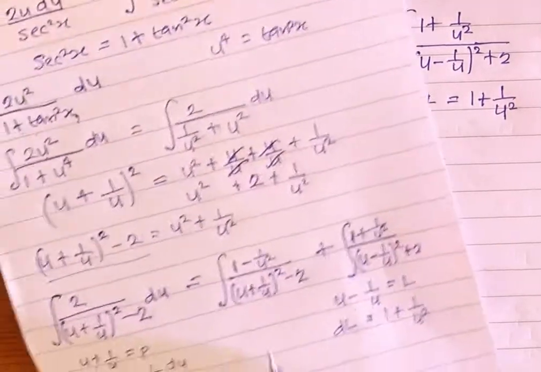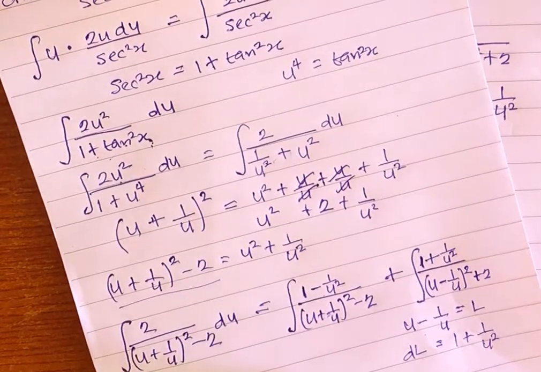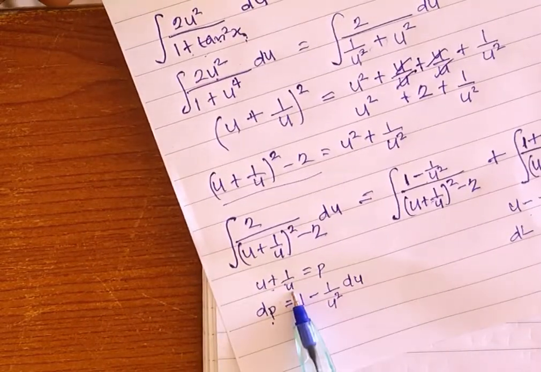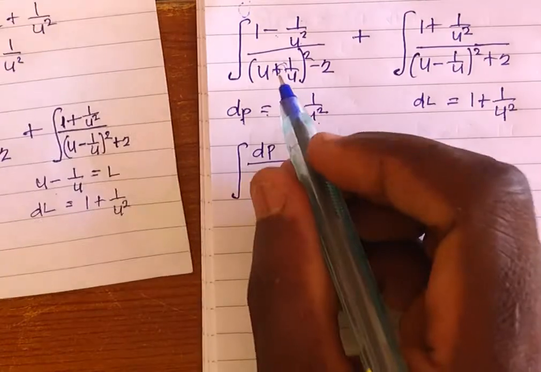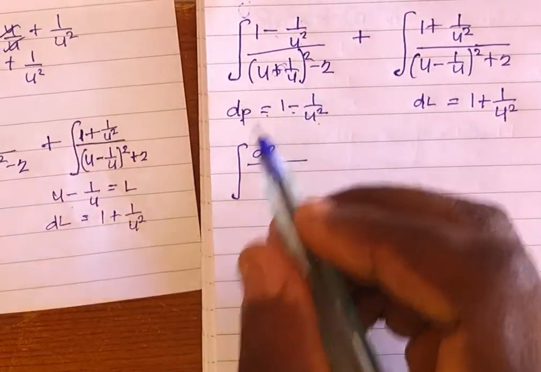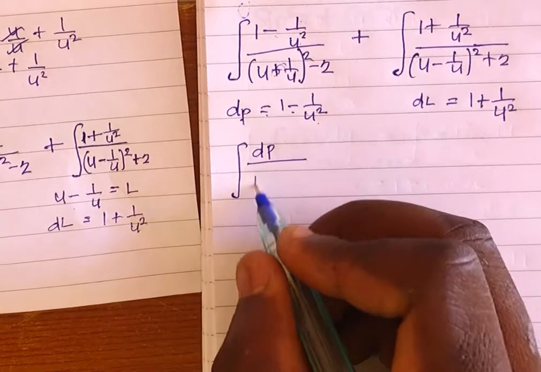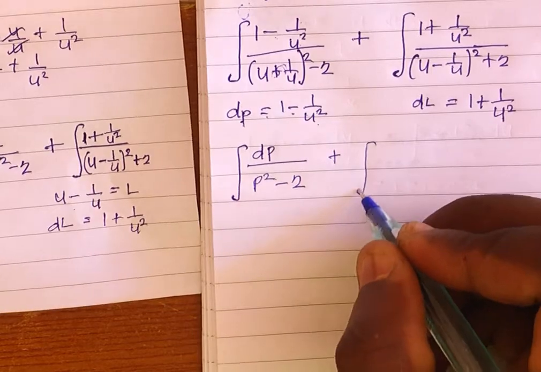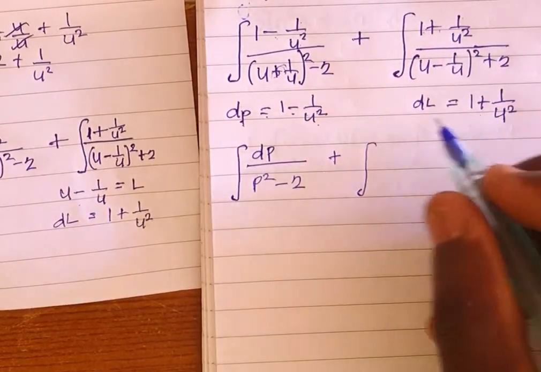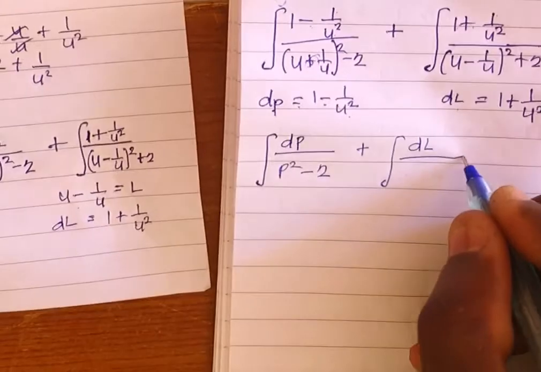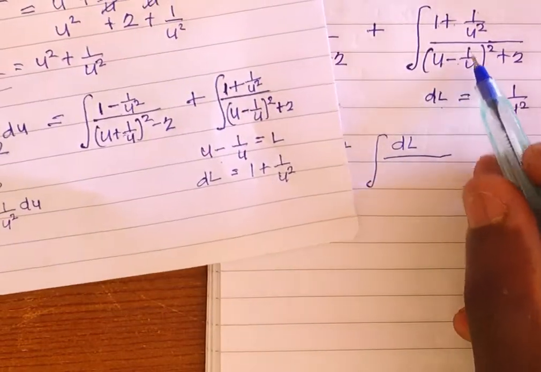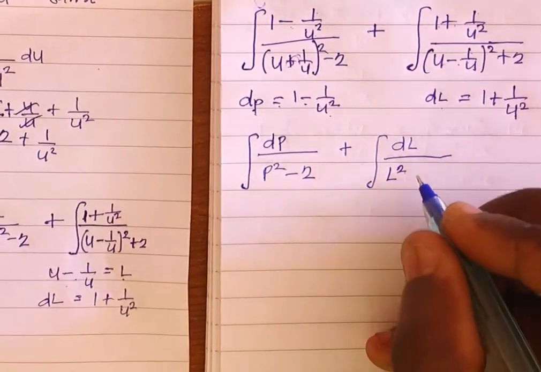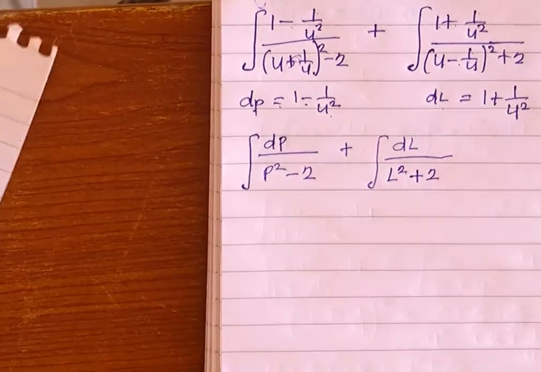If you take a look at this place, we know that our p equals u plus 1 over u. Can you see it now? So it's still the same thing as this, u plus 1 over u. So we can easily represent this as our p. That would be dp over p squared minus 2, right? Plus integral of 1 plus 1 over u squared is still the same thing as dl, all divided by, we know that our u minus 1 over u is also the same thing as L. So this will simply be L squared plus 2.